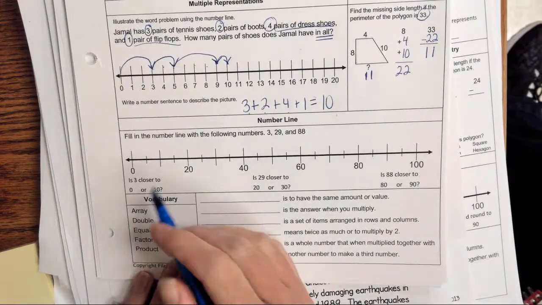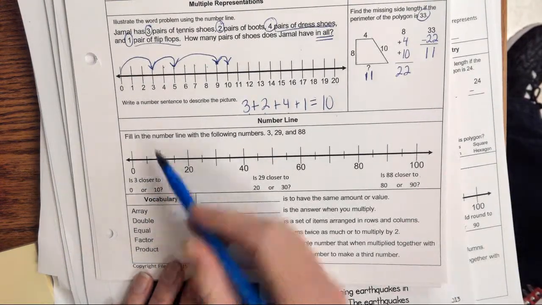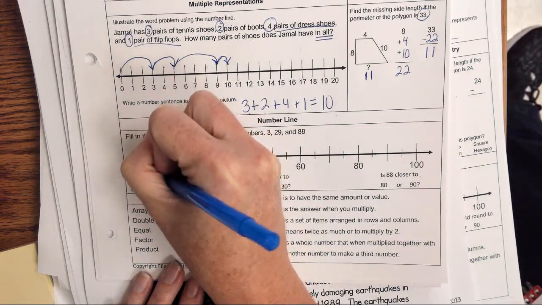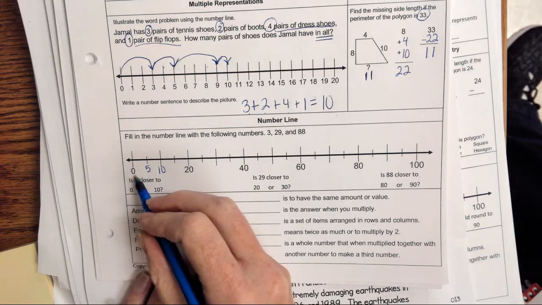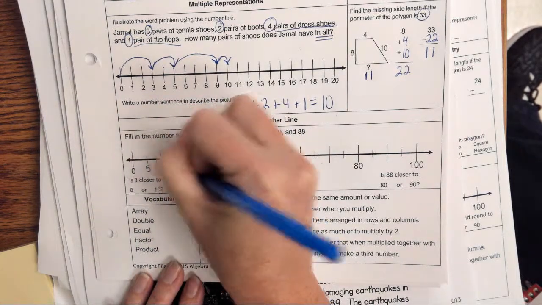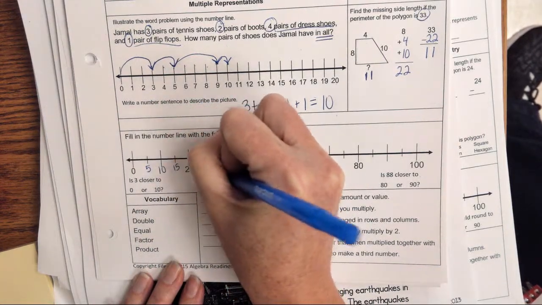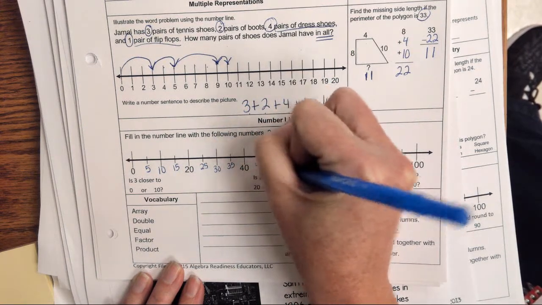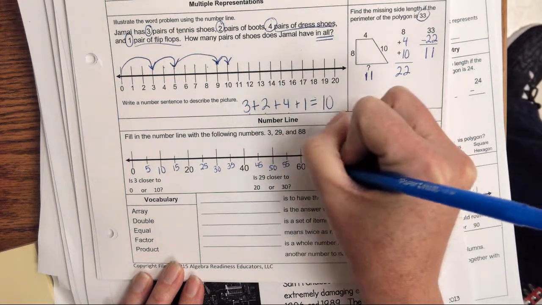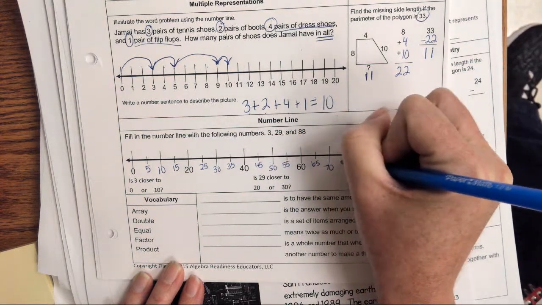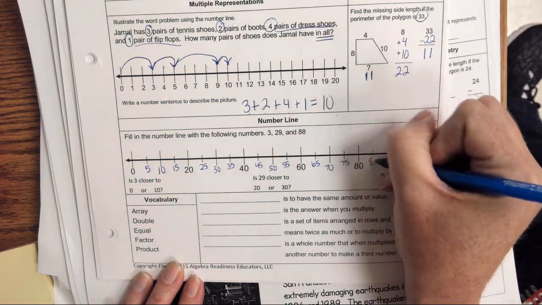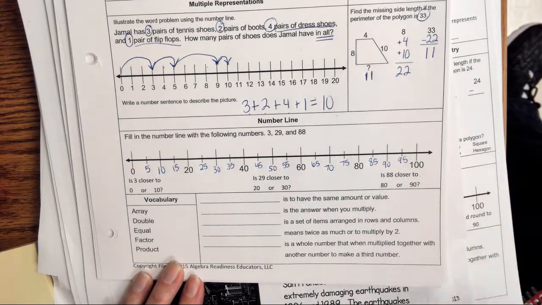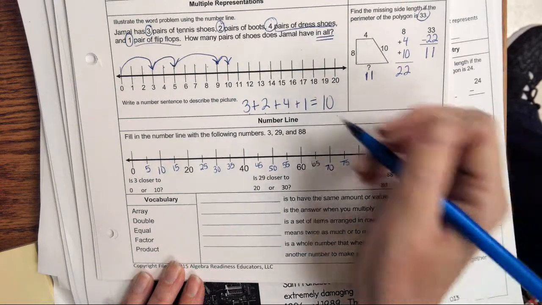My number line, between 0 and 20, I know this middle line is 10, and between 0 and 10, in the middle is 5, so we're counting by 5s. 0, 5, 10, 15, 20, 25, 30, 35, 40, 45, 50, 55, 60, 65, 70, 75, 80, 85, 90, 95, 100. I'm going to fill these numbers in on our number line.